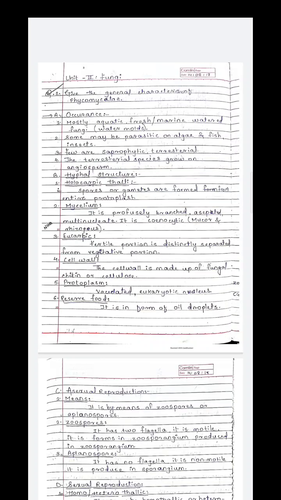Regarding the characteristics, the phycomycete group shows holocarpic thalli. That means the whole thallus is converted into the spores or the gametes. Next is the mycelium. The mycelium of these fungi is coenocytic. Coenocytic means the mycelium is branched, aseptate and multinucleate.